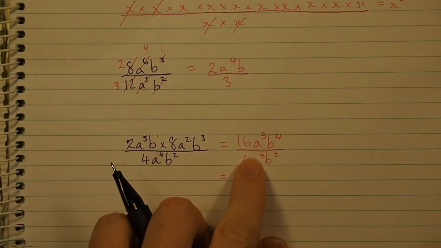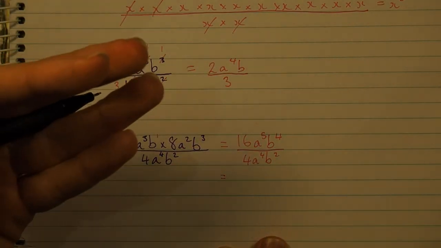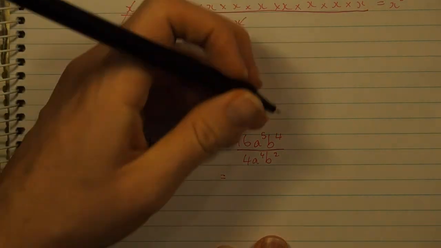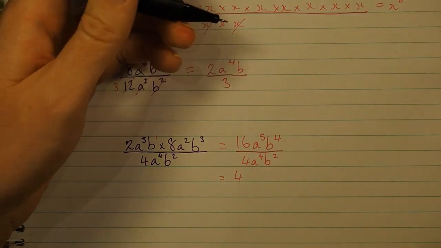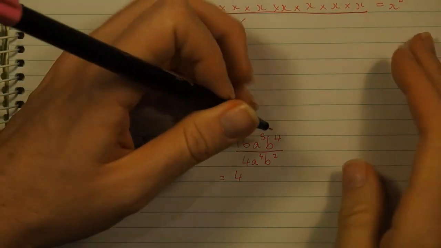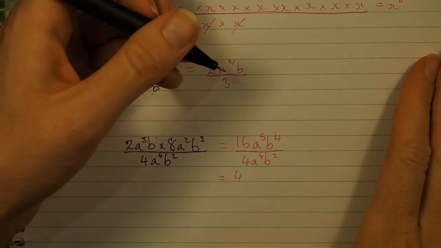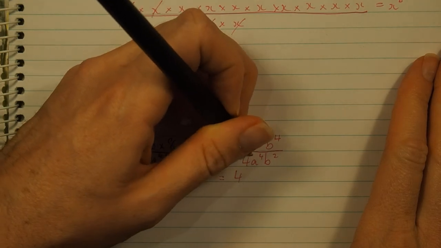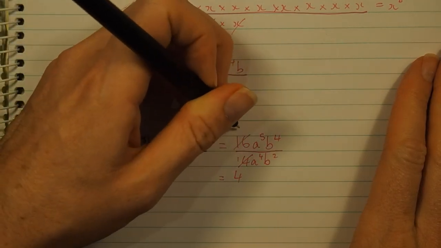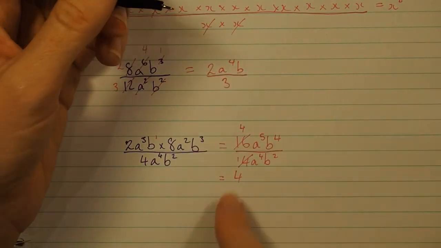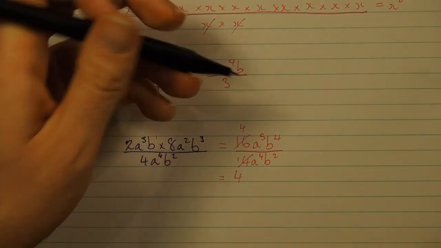Alright, so 16 divided by 4, that actually does divide by 4, and it becomes 4, right? So our 4 stays on the top, because if you were looking at it as simplifying common factors, the highest common factor of 16 and 4 is actually 4. So 4 goes into 4 one time, 4 goes into 16 4 times. Alright, that's why our 4 stays on the top.